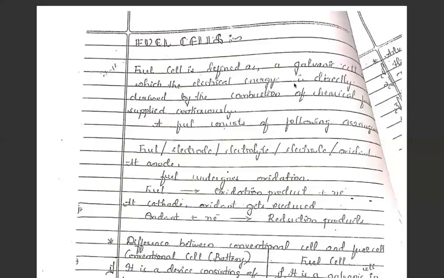Fuel cell is defined as a galvanic cell in which the electrical energy is directly, underline the word directly, derived by the combustion of chemical fuels which are supplied continuously. So why did I say to underline the word directly?